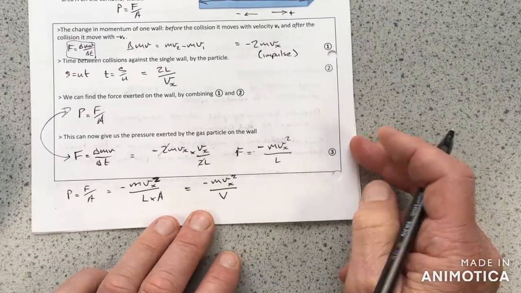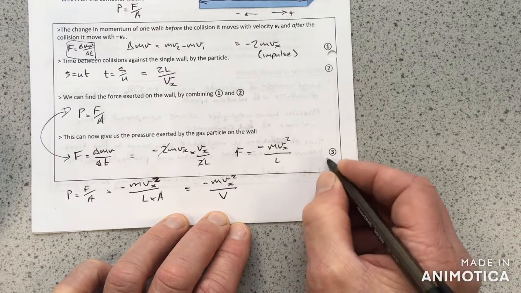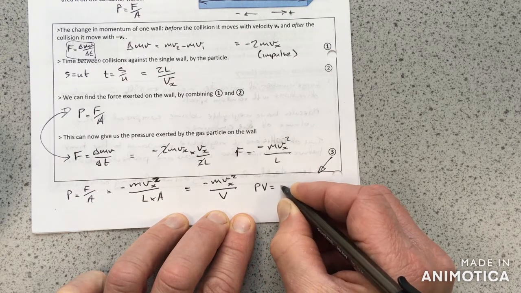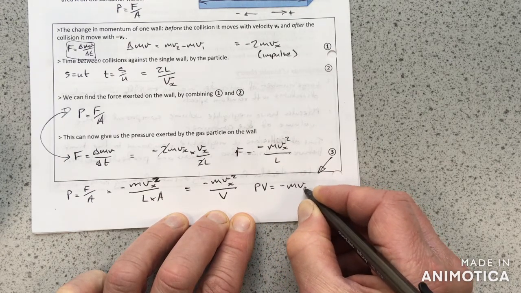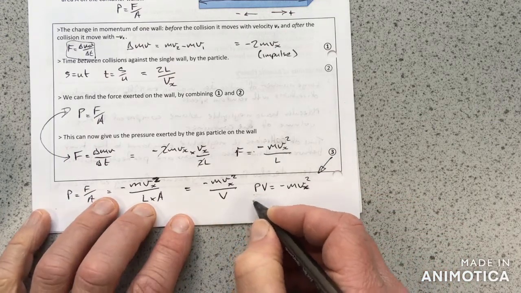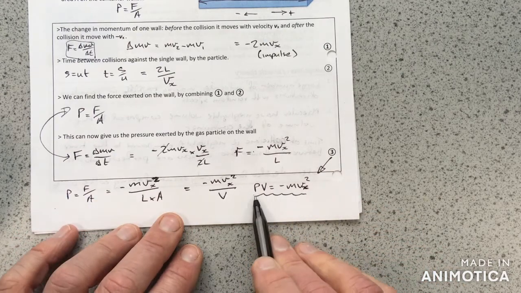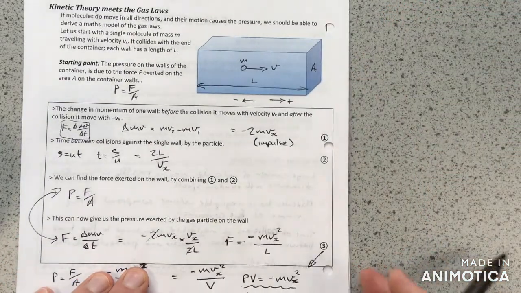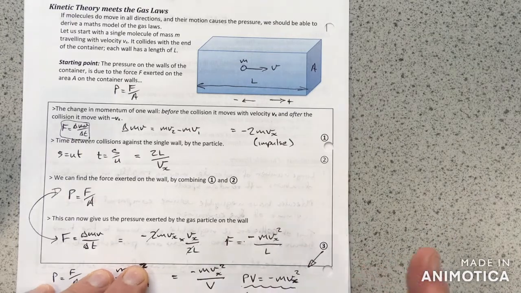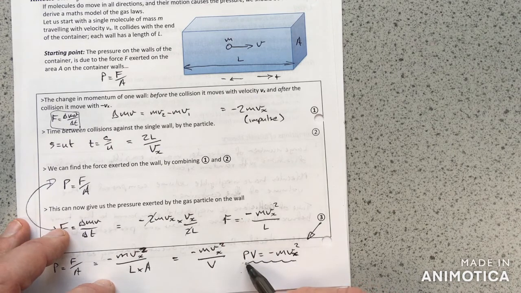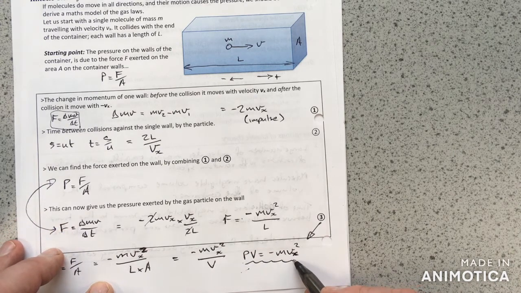Which simply, for equation 3, means that if we arrange it to look more convenient, pressure times volume equals mvx squared, or m v squared in the x direction. That is already hinting at our gas laws, and we've done it just by consideration of a single particle bouncing around. Up to that point, that's as far as we can go. We've already got the idea of pressure and volume, and of Boyle's law. Boyle's law's constant is due to the velocity of particles, but that is the one single ideal particle.